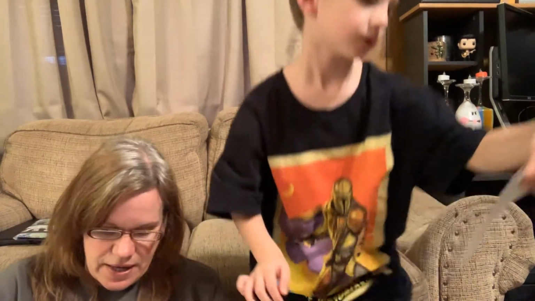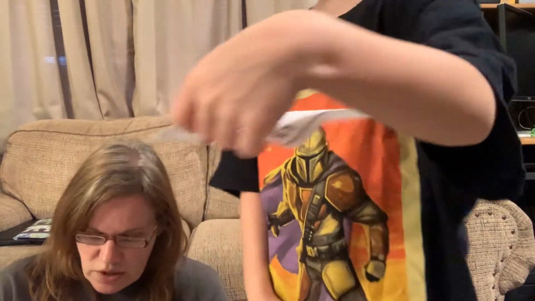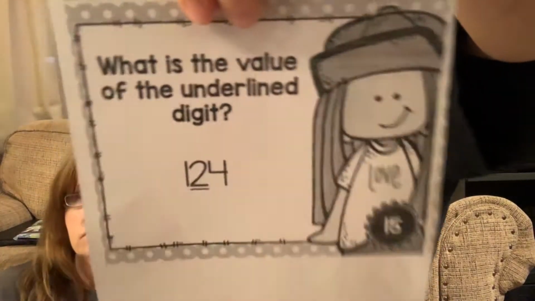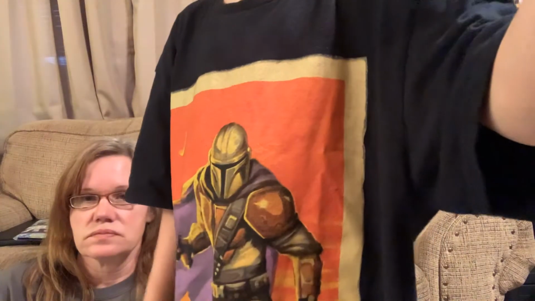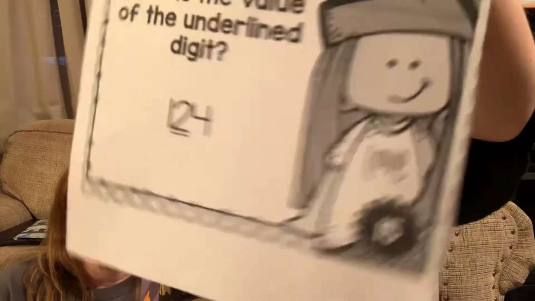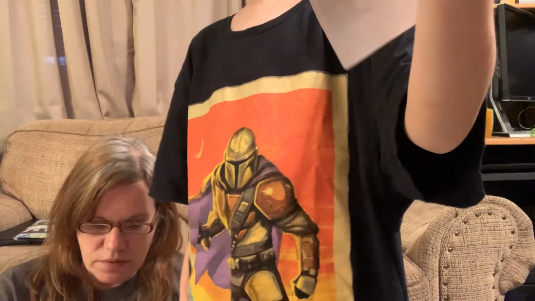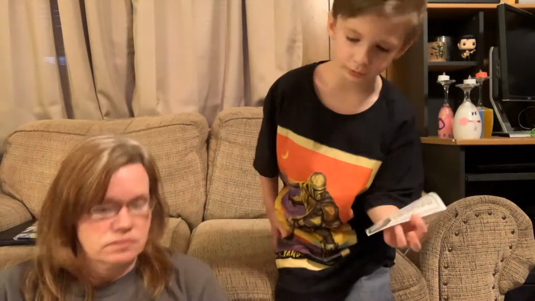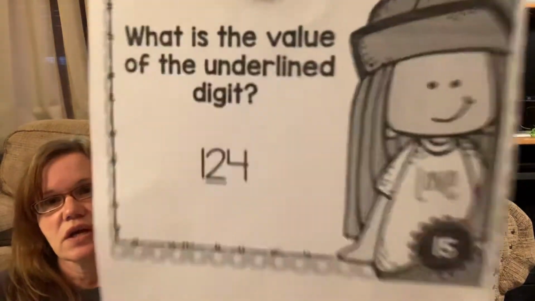All right, he's going to read this one to you while I get the board erased, okay? I'm going to model this one because we're moving one of them to the hundreds place. What is the value of the underlined digit? And what's our number? 124. And what number is underlined? The 2. What's the value of the underlined digit? 124. We got the 2 underlined.